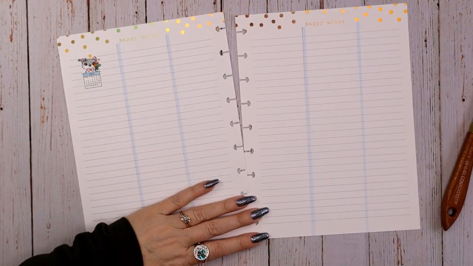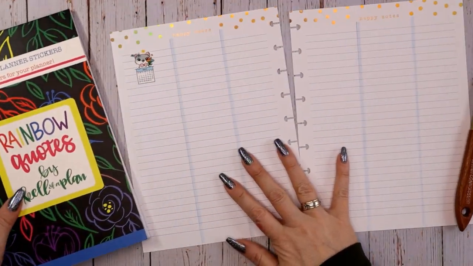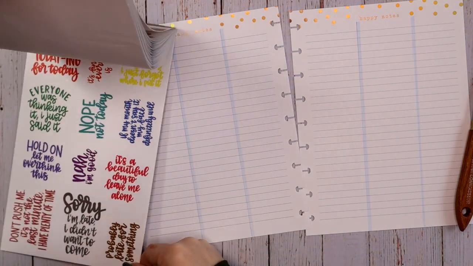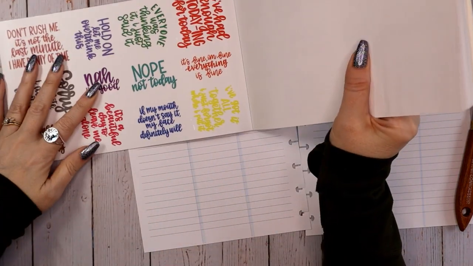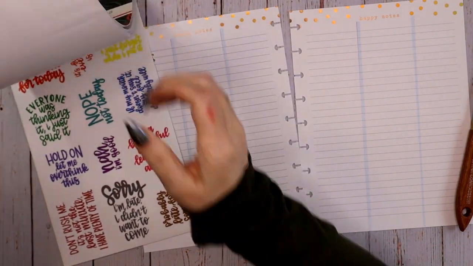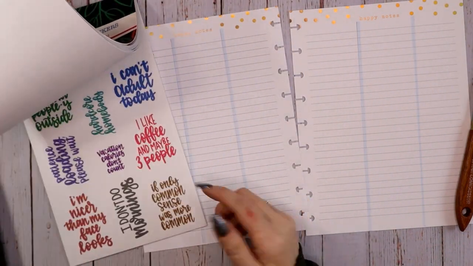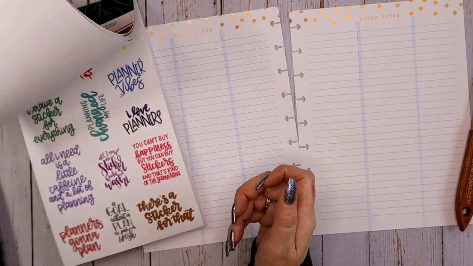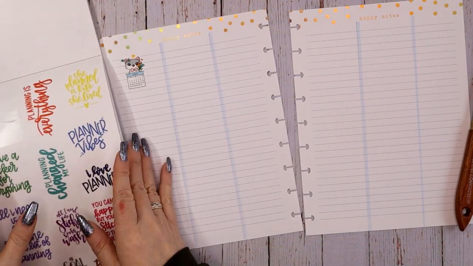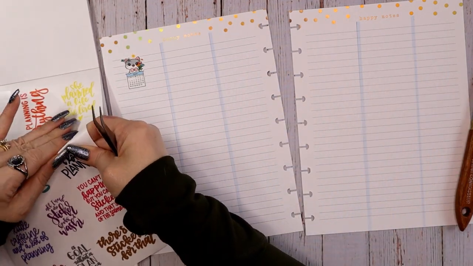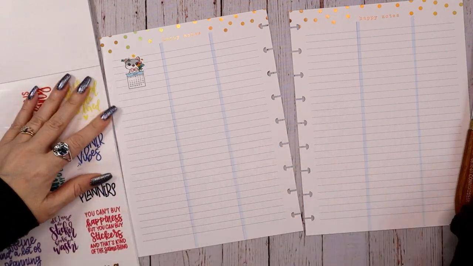So I pulled the KellofAPlan Rainbow Quotes book to look for some blue quotes. If my mouth doesn't say it, my face definitely will. I like snark, don't get me wrong, but I can't adult today. Planner vibes, that one absolutely works. Let's put that one in there, since this is all ideas for different spreads.